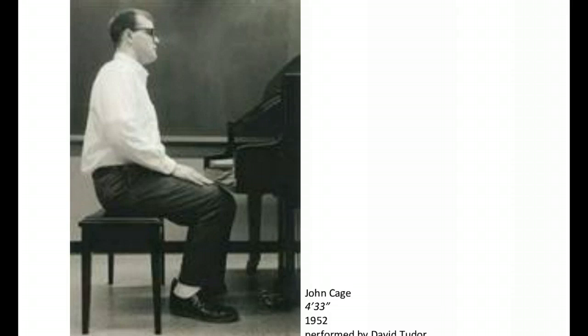And then they start hearing other things around them. They hear people shuffling their feet, they hear people jingling change, coughing, talking. People were very angry at this performance and they were wondering what the hell was going on. All of this stuff was actually part of the work. So in the same way that Rauschenberg needed the audience to be present, Cage needed the audience to be present.